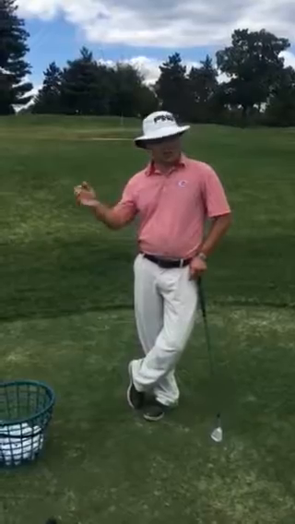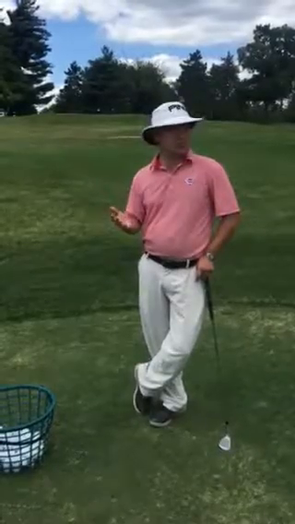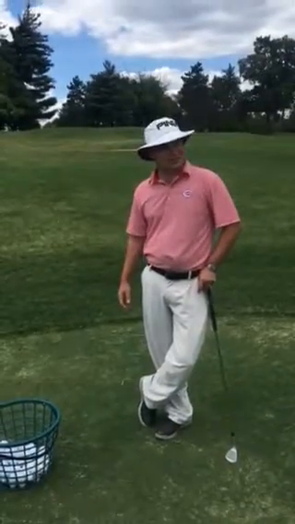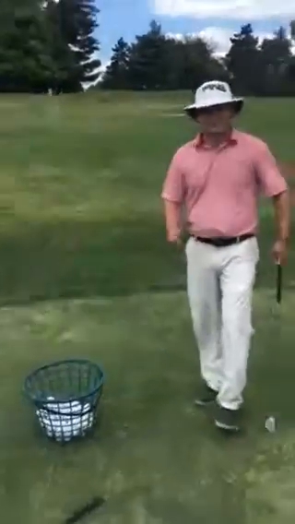So the idea is, okay, well, we can make the ball get up in the air, so let's just take a few degrees of loft off of it, so it'll go further as well. So that's just marketing. All right.